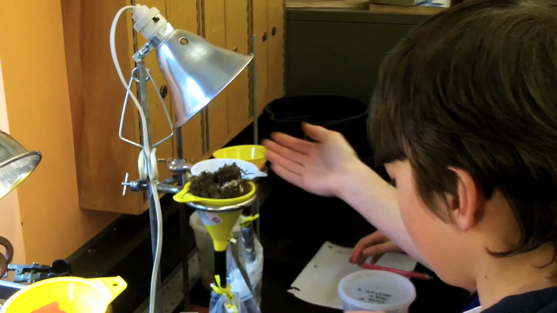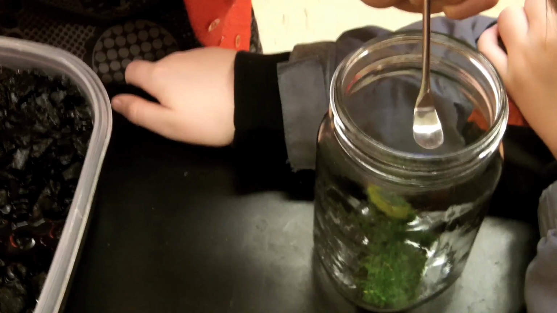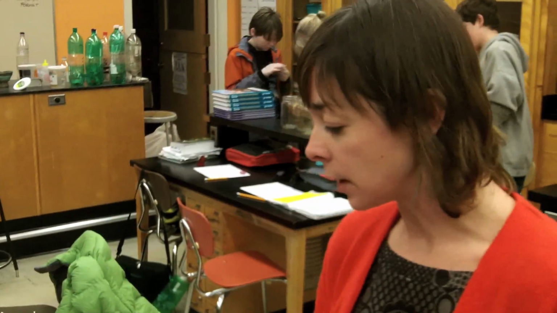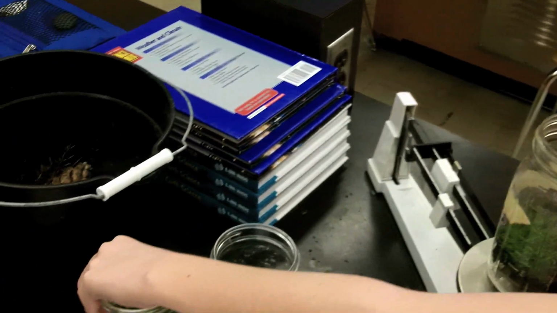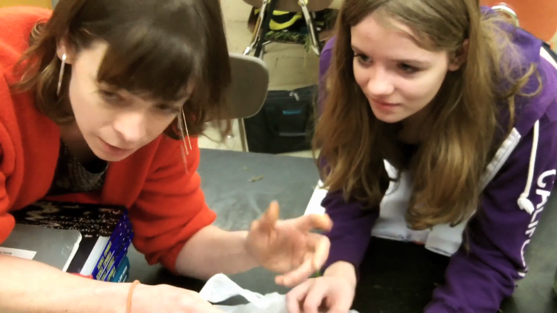So you're gonna have to figure out what you're gonna collect. Is it color? Is it growth? Is it, let's see, what do you have? Liquid level. And then write those things down every week. Can we weigh the jars and how much is in there? That's a good idea. Okay.